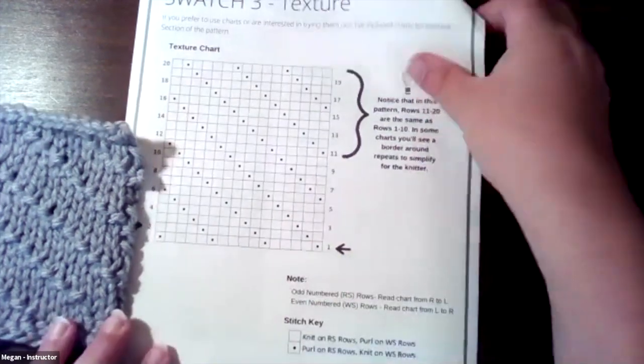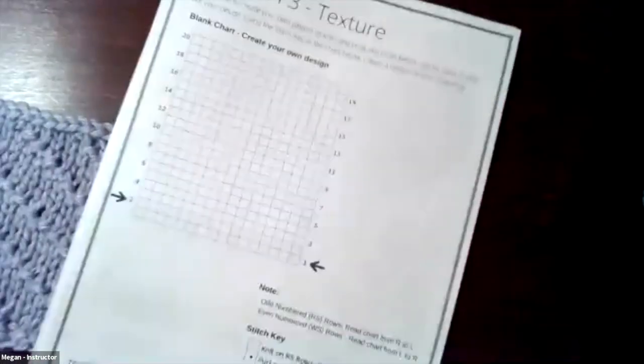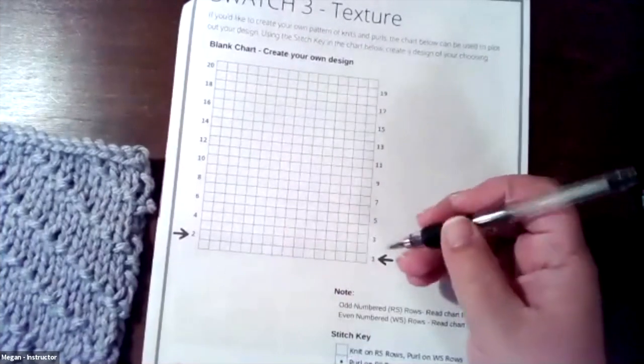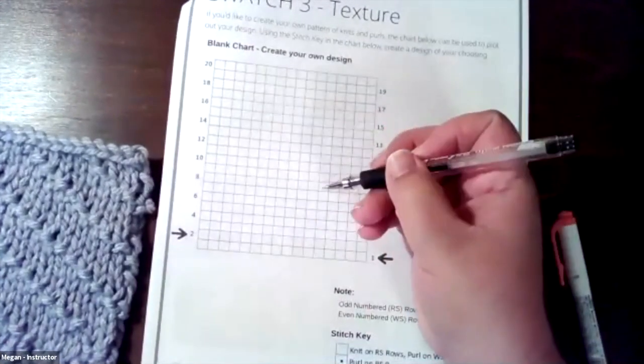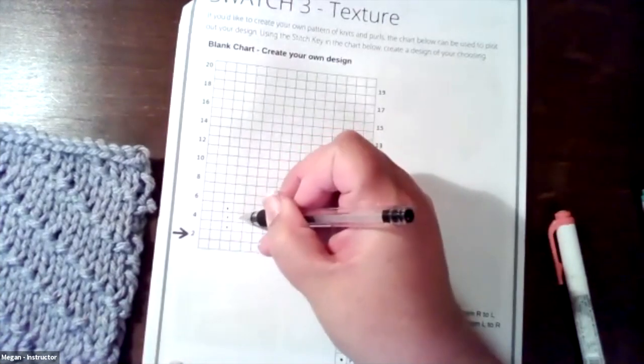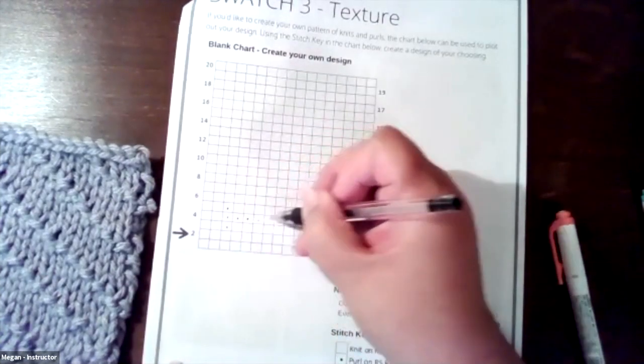So if I was going to do a letter, like, I don't know, like I or something like that, you could do dots or something.